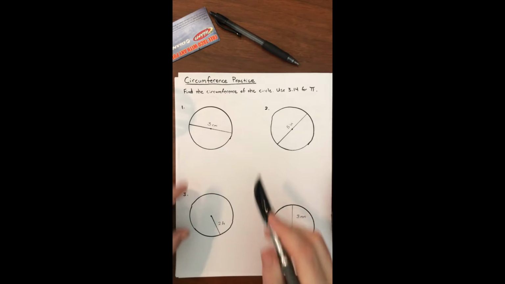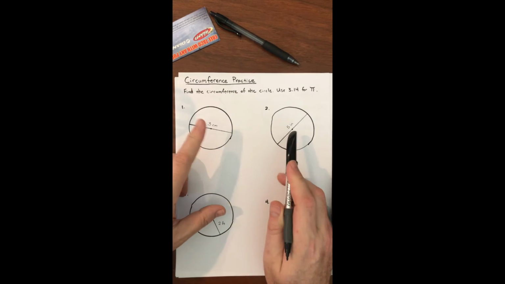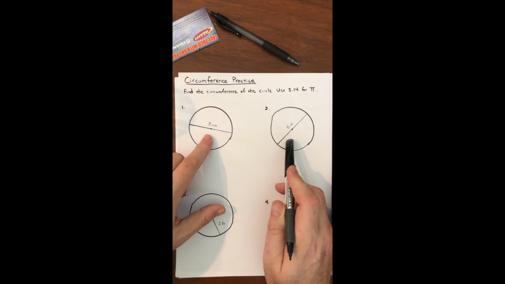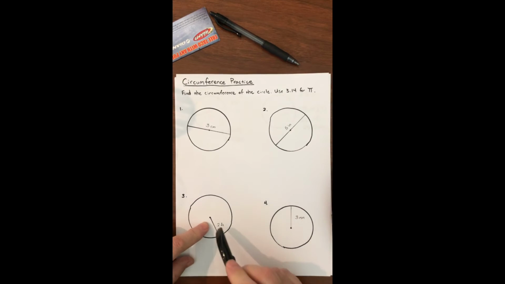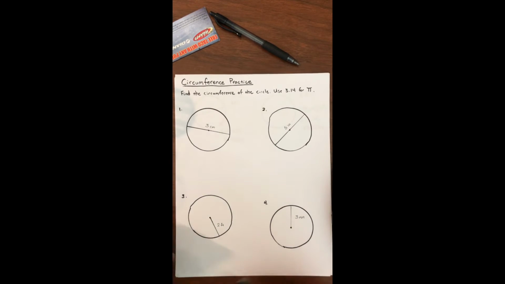Complete all 4. For 1 and 2, you have the diameter, so you're just going to multiply. For 3 and 4, you have the radius, so remember you're going to do this number times pi, but you're going to double it to get the full distance across. All right? So pause the video, and then I'll solve them.